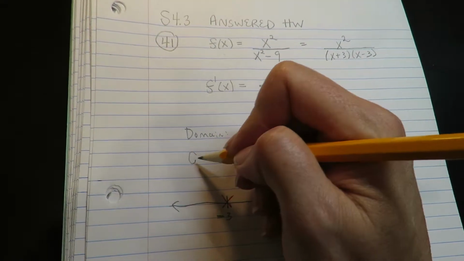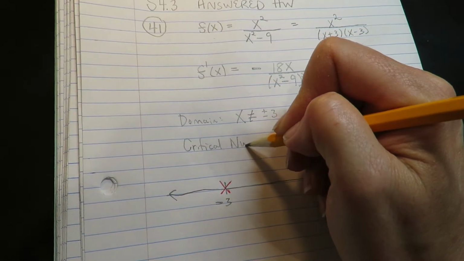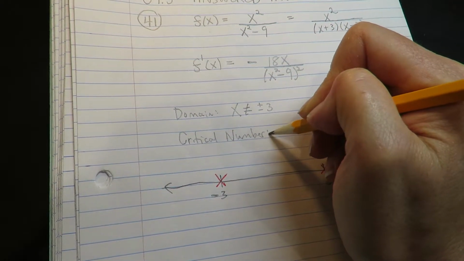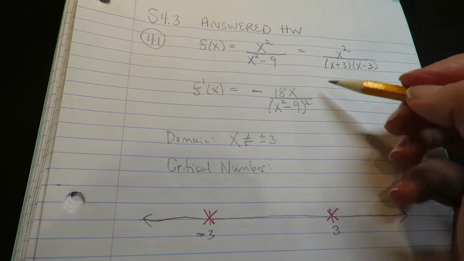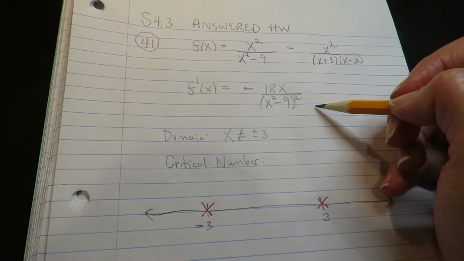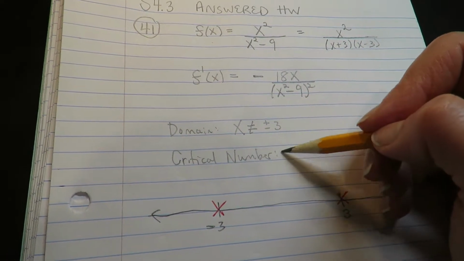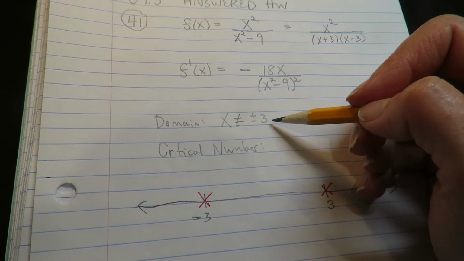All right, so then in terms of the critical number, that will occur when the derivative is equal to 0 or undefined. All right, now watch the caveat here. These will be mutually exclusive.